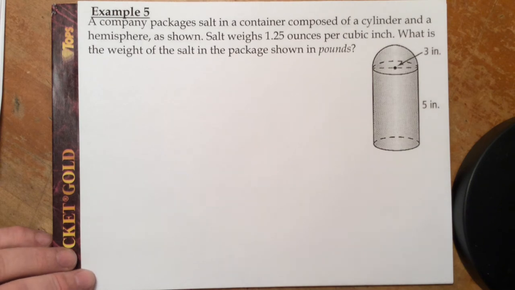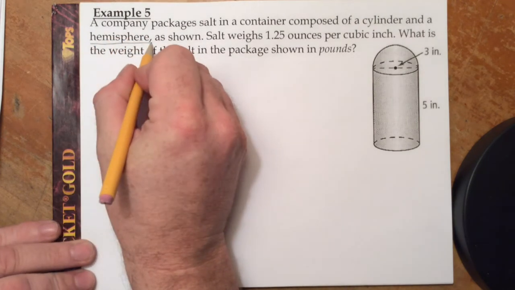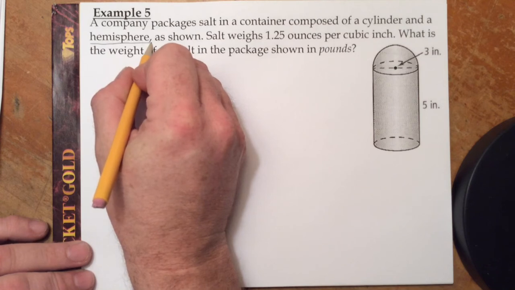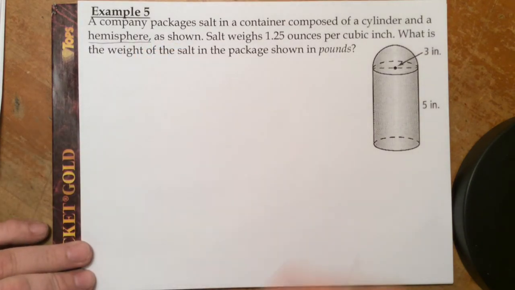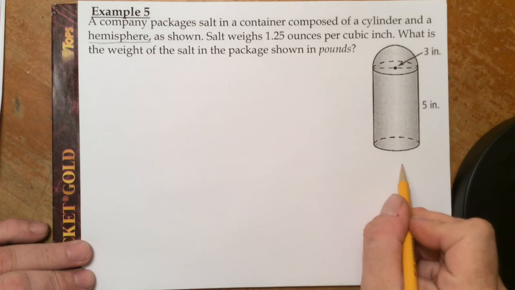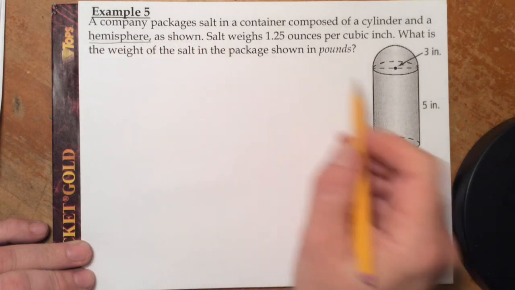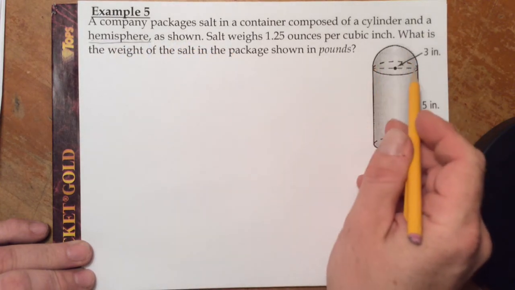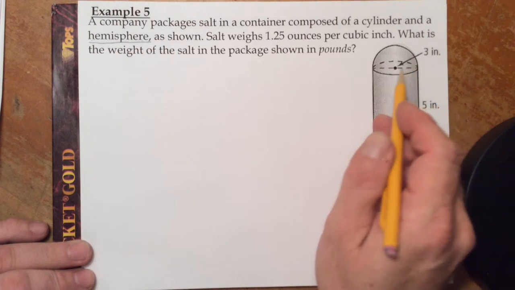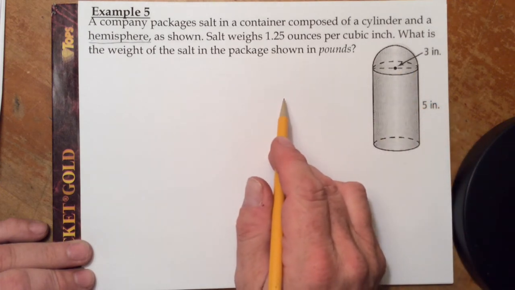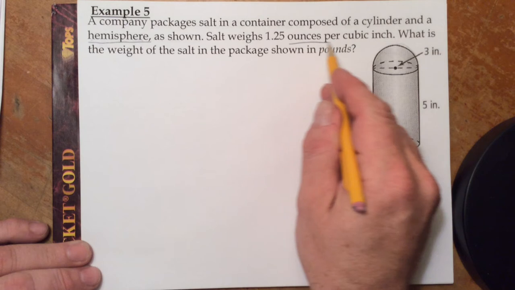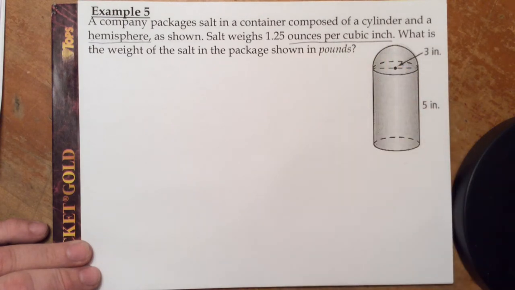Example 5. A company packages salt in a container composed of a cylinder and a hemisphere. Now, a hemisphere is simply exactly half of a sphere, in the same way that a semicircle is half of a circle. So it's called a hemisphere, not a semisphere, as shown. So here's our hemisphere, half of a sphere, and here's our cylinder. Salt weighs 1.25 ounces per cubic inch. What is the weight of the salt in the package shown in pounds?